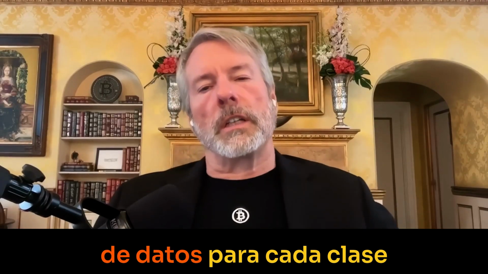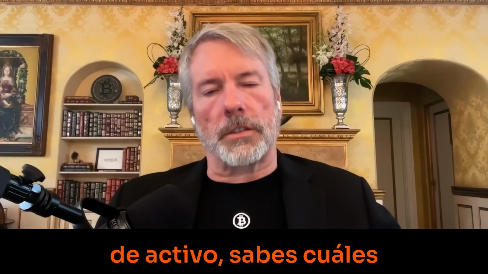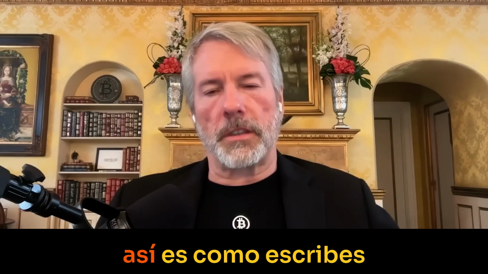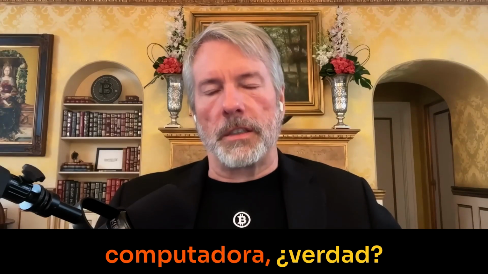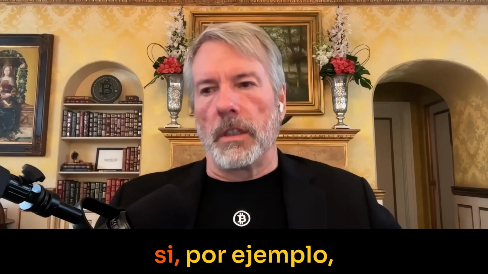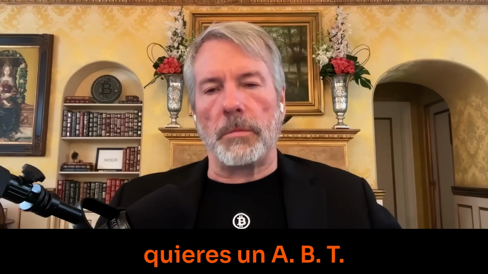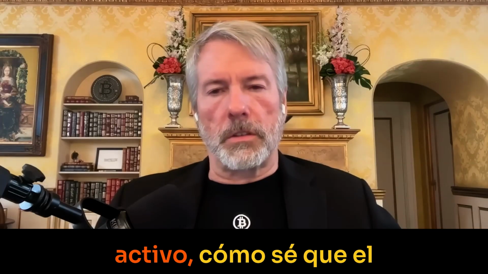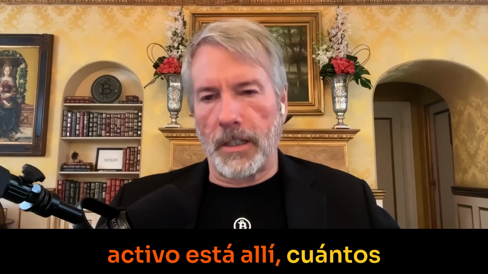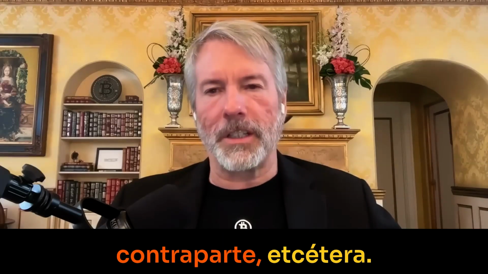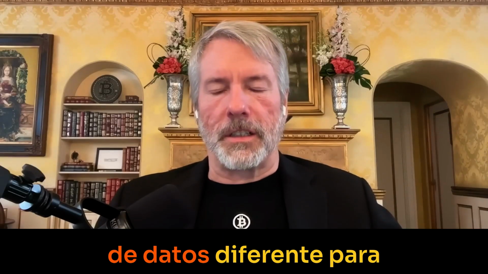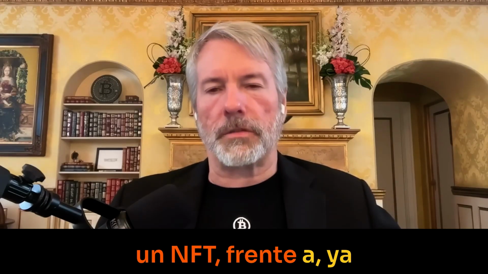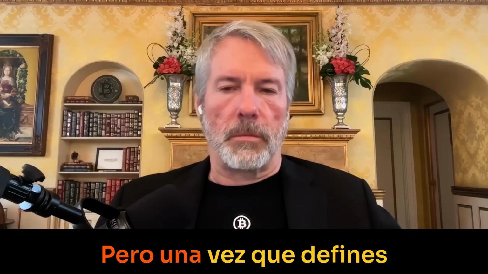Then you define data structures for each asset class. You know, what are the common data structures, right? This is how you write a computer program. It's not that complicated. If, for example, you want an ABT, you want to know what kind of asset is it? Where's the asset stored? How do I know the asset's there? How many of the assets are there? Who's the counterparty, et cetera. And you would have a different data structure for a currency versus a token versus an NFT versus a commodity.